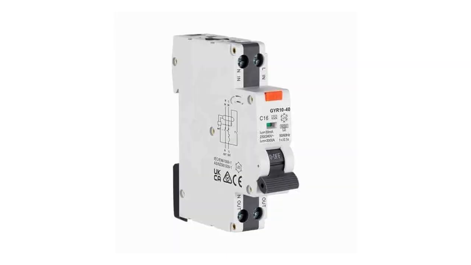RCBO, Residual Current Breaker with Overcurrent Protection. An RCBO combines the functions of both an MCB and an RCD. It protects against overloads, short circuits, and earth leakage, making it ideal for individual circuit protection.